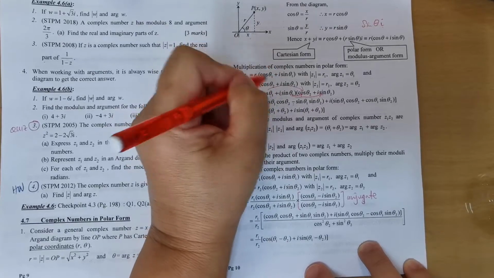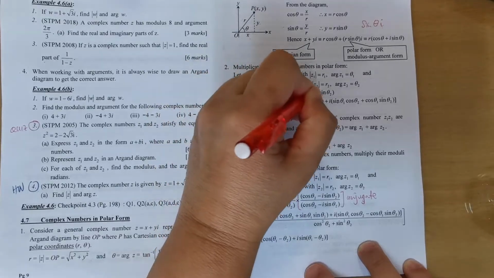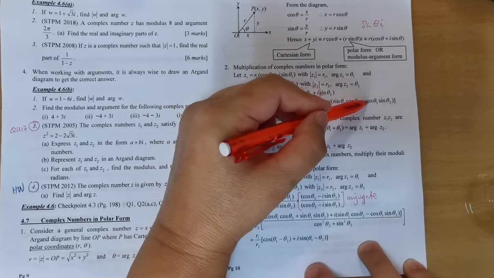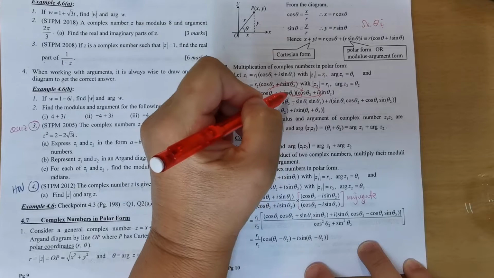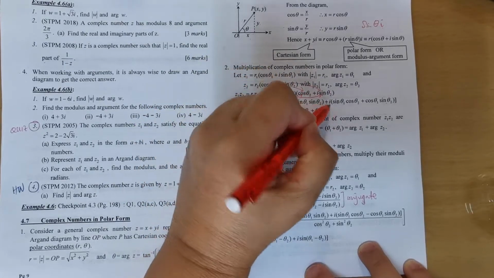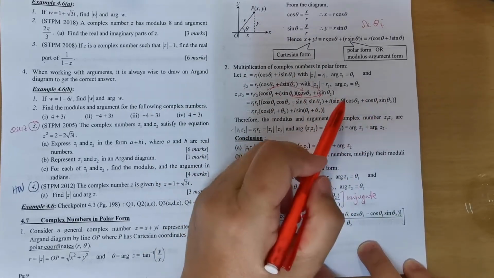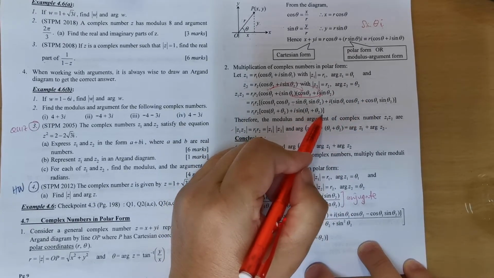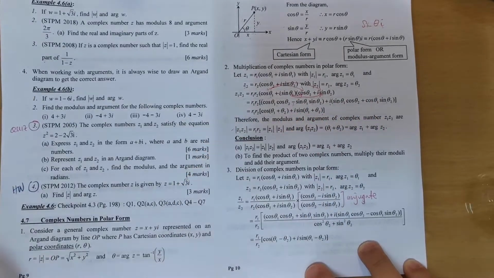Then the next term: just now cos theta 1 already multiplied with cos theta 2, so cos theta 1 also needs to multiply with i sin theta 2. So we also have i cos theta 1 sin theta 2. Both terms have i, so I factorize out the i. See? So it becomes sin cos plus cos sin, and sin cos plus cos sin is sin of A plus B. So it becomes sin of theta 1 plus theta 2.